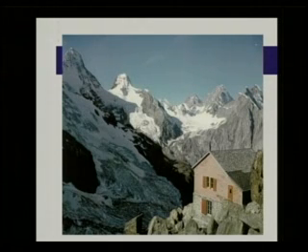Can you pick out any horns, arêtes, and cirques in the Alps? See several horns, very steep peaks, and arêtes are simply those knife edge ridges. One in the center of the photograph. Cirques are bowl-shaped depressions.